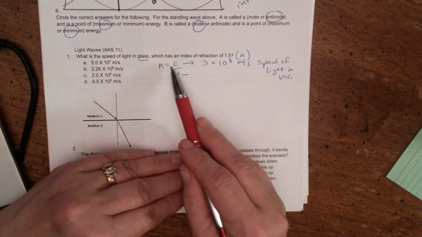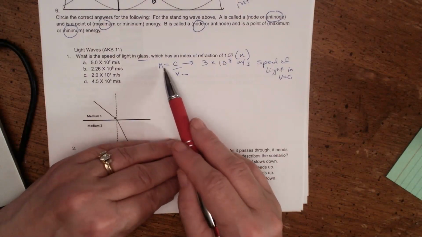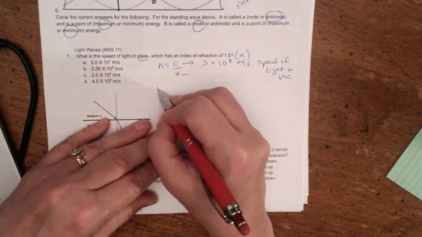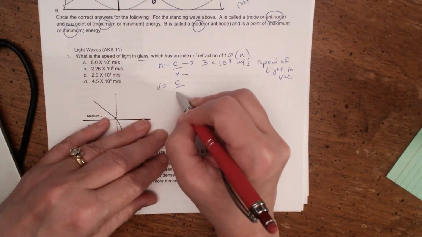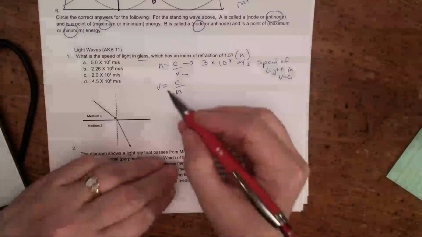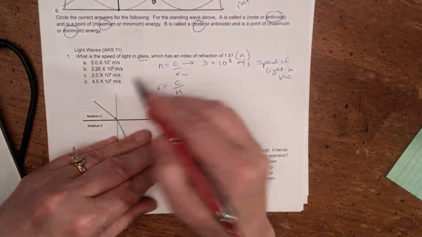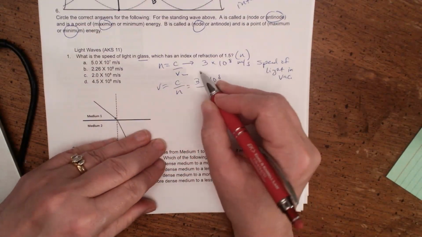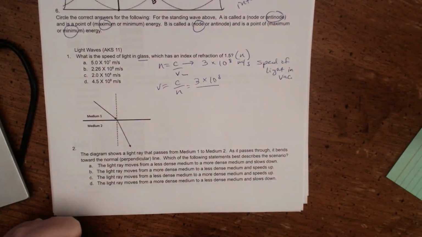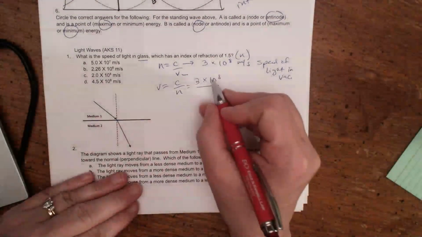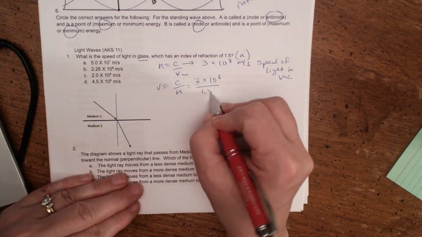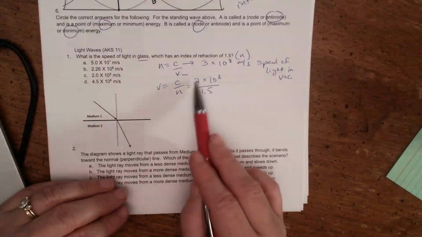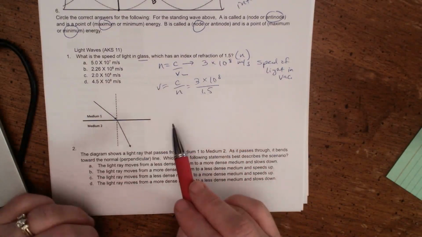So we can use this equation to solve for n. We can also swap these two and use it to solve for a speed if we're given an n value. So that's what we're doing here. We've got 3 times 10 to the 8th. That's like our top speed. You can't go faster than the speed of light. And we're going to divide that by 1.5. Remember, you're dividing a huge, enormous number here by a really small number.